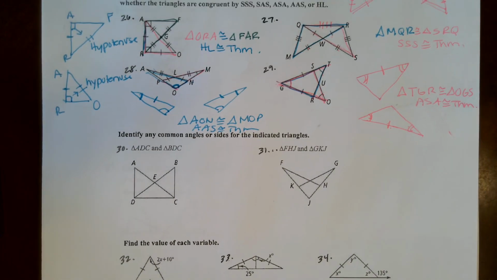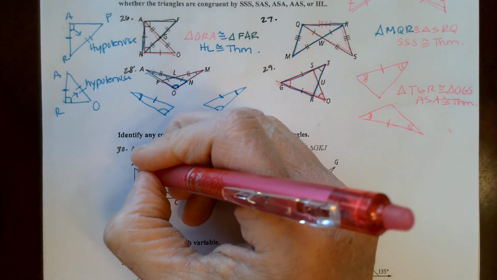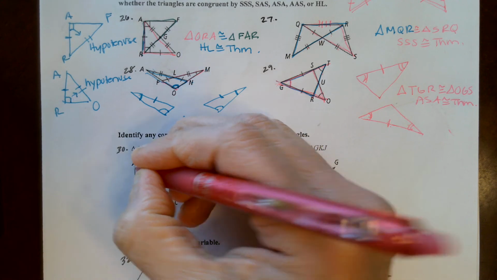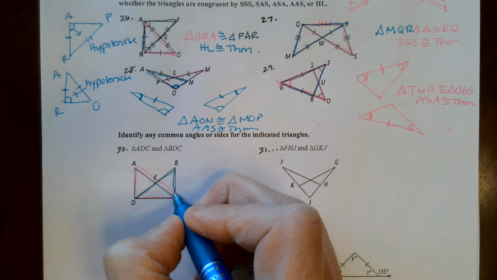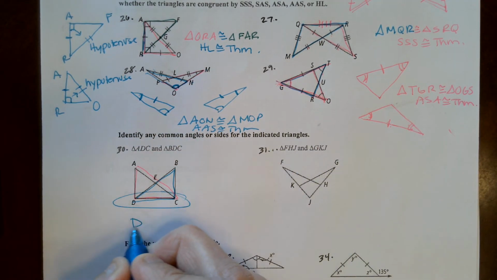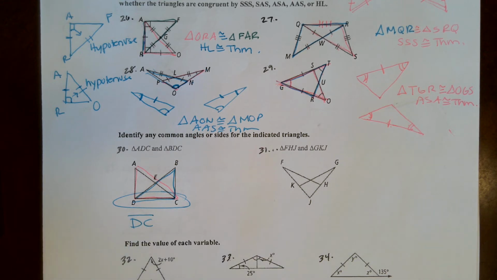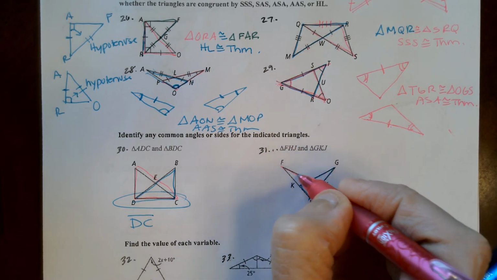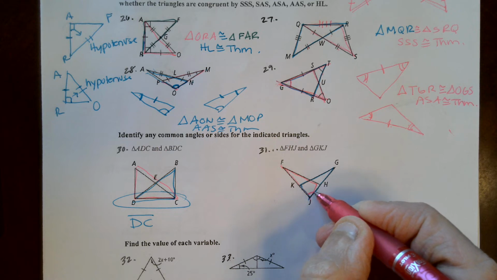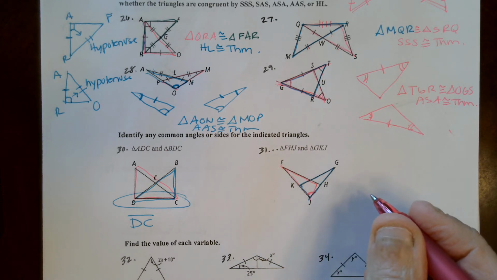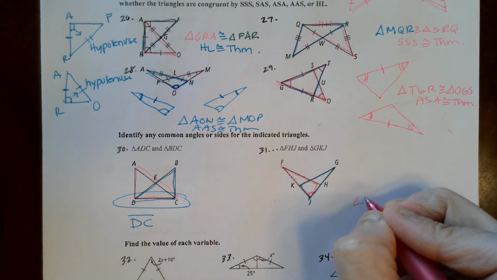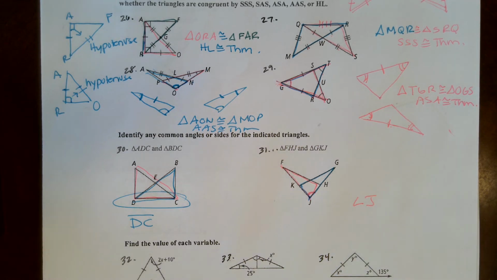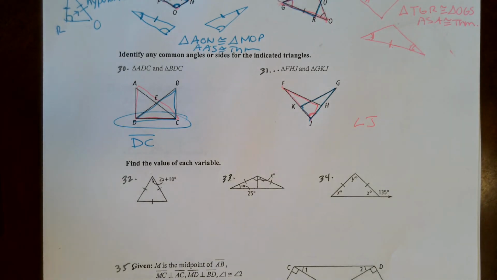Oh, okay. So it's kind of what we were just doing, but what overlaps? So you can do the same thing and say what overlaps. DC. That's it. You can say CD, DC, either way. And then here's this picture, which you should be getting used to hopefully by now. And the common is there's no side that's fully overlapping. You just have angle J. That's overlap.